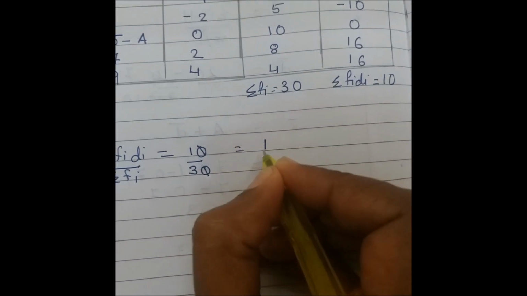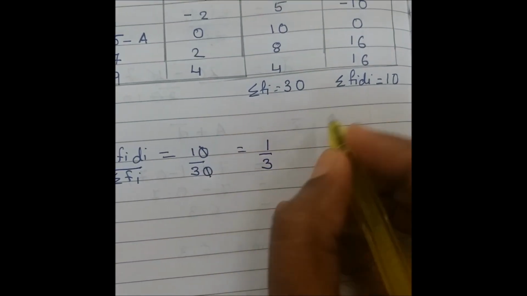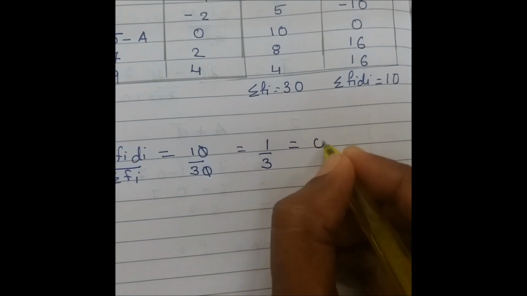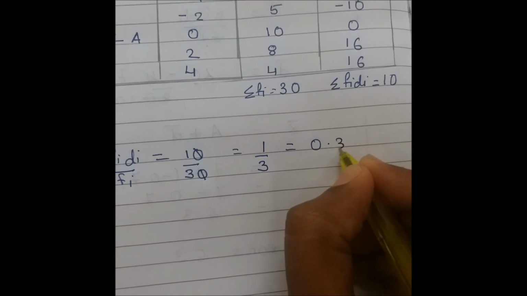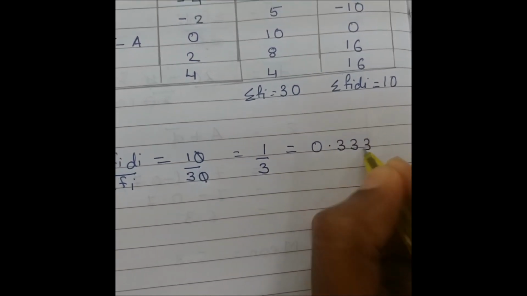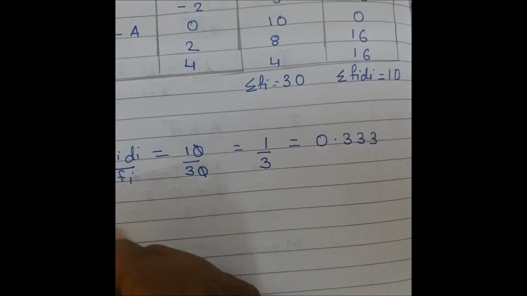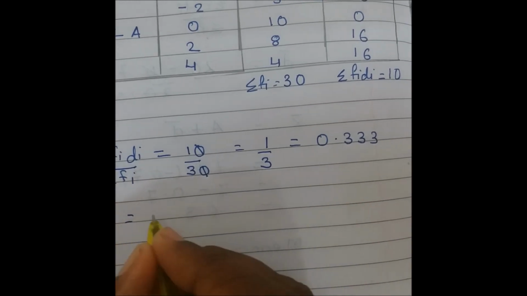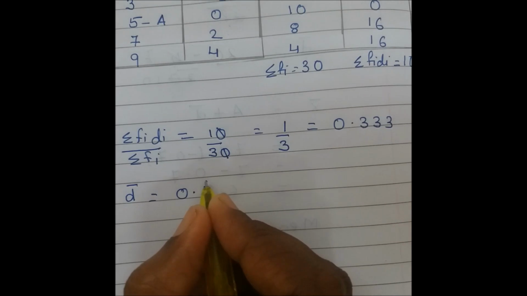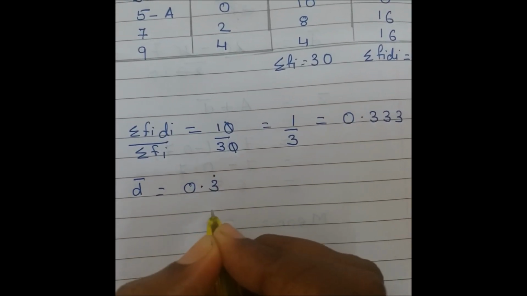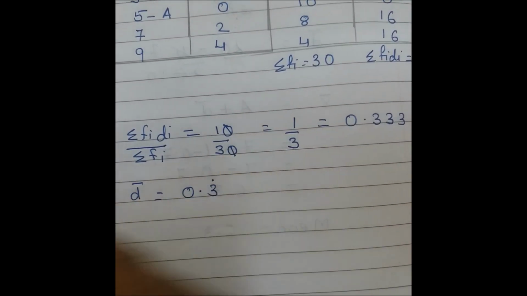So the answer is 1 upon 3. And when you divide it, you get it in recurring form, that is 0.33. Thus, d bar you can write as 0.3 recurring. Either you can put a dot or you can put a bar, that is a dash.